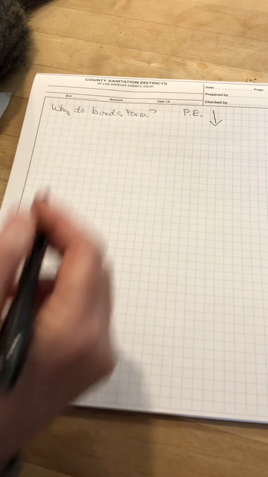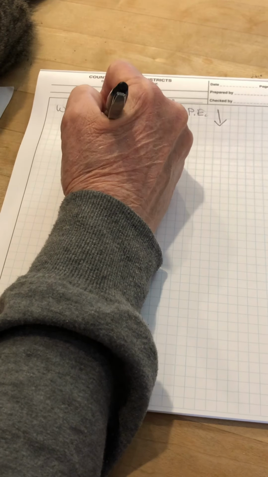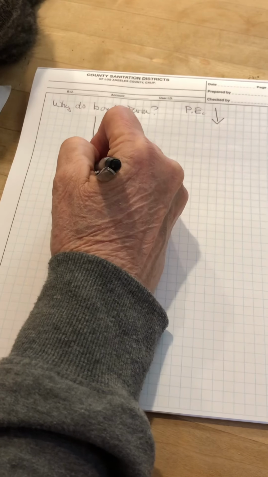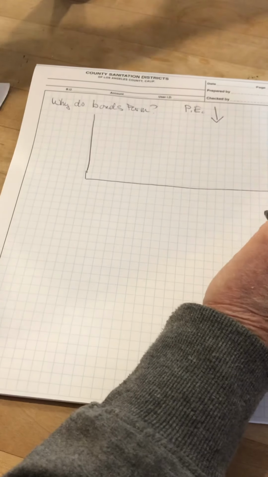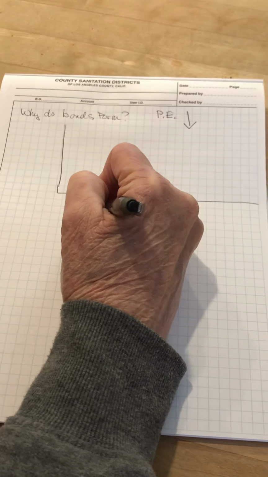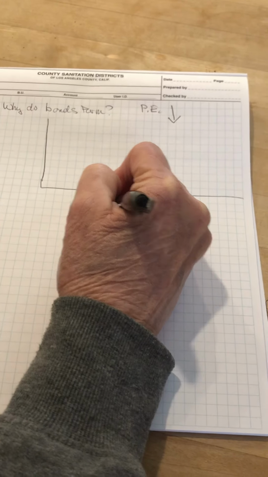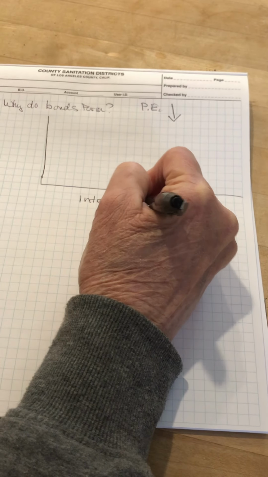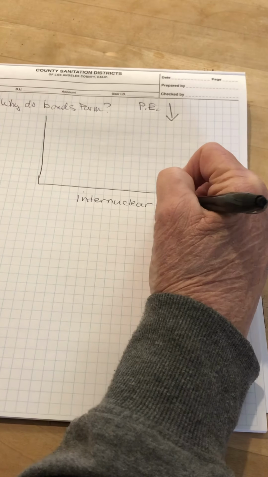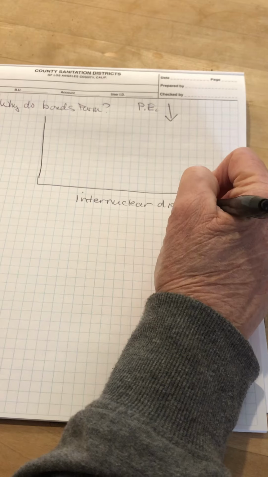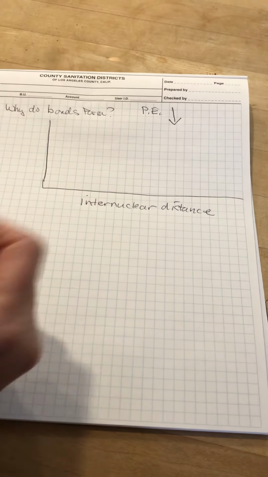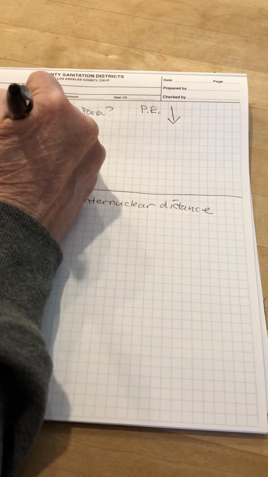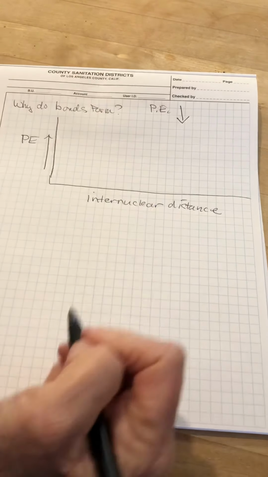Let's take a look at what's called a potential energy well. So I'm going to draw this now, kind of biggish, so I can label it. Okay, and what we have on the x-axis is the internuclear distance, or the distance between atoms, and we have potential energy increasing on the y-axis.